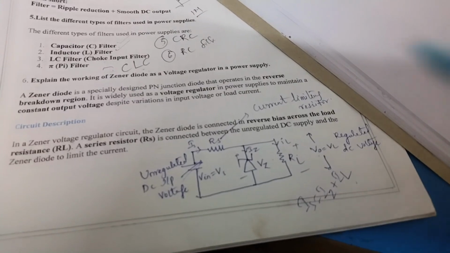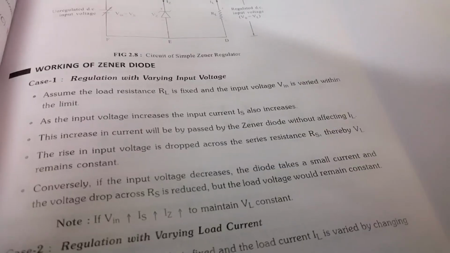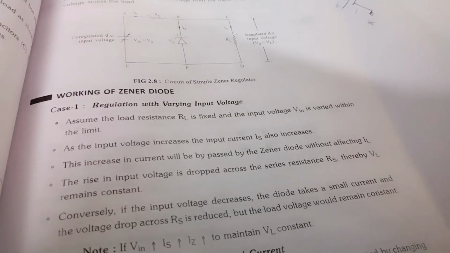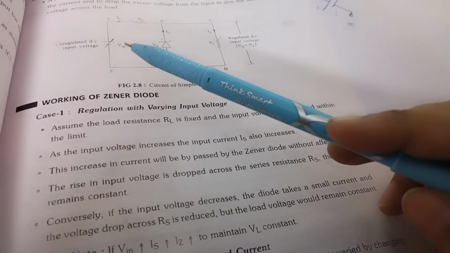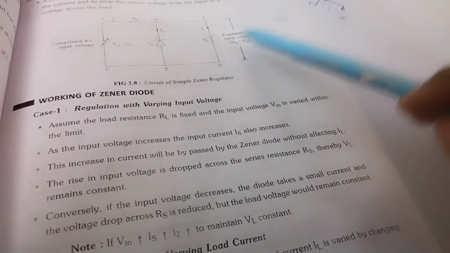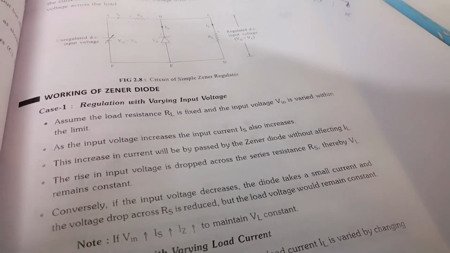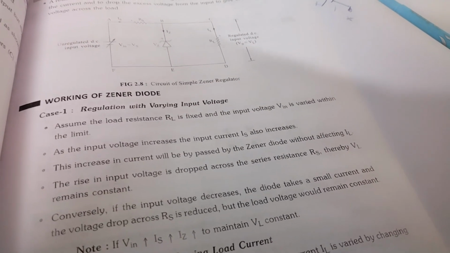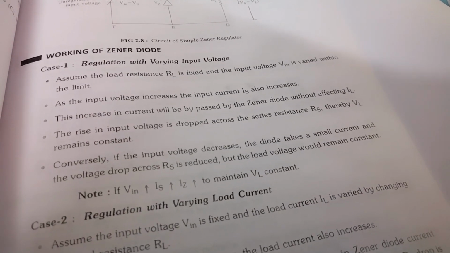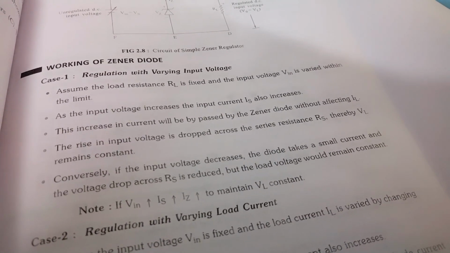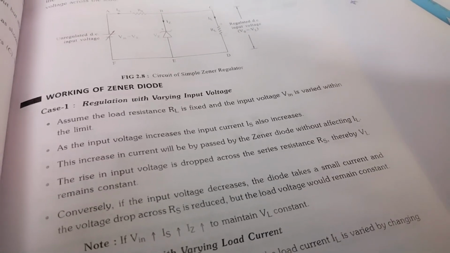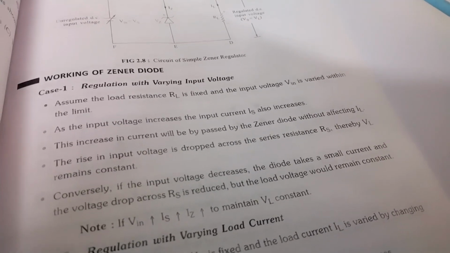So let's see the two cases of the Zener diode. The first case is regulation with varying input voltage. Here we discuss what happens if the input voltage varies; at that point the load RL is treated as fixed, with a fixed output. And in the second case, we keep the input fixed but vary the load current. These are the two cases we are discussing.